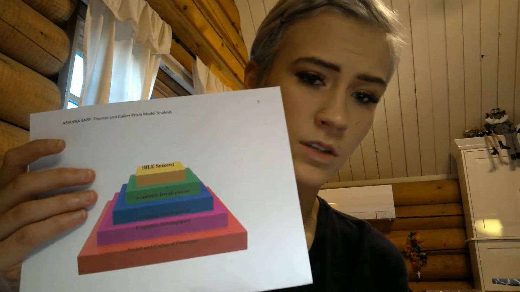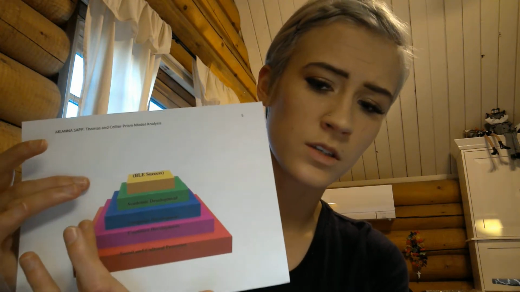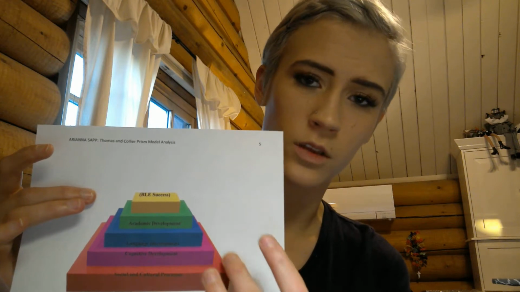So in the reading by Thomas and Collier, it's difficult to see the words on here, so I'll just discuss them myself. This is my base point, so this is where I want to start in accordance with my BLE instruction, and this is the same thing that they indicated that is the heart of BLE instruction, and that is social and cultural processes. The reason I put that at the bottom is that all students have these no matter what, and they all have varying levels of them, varying experiences with them, but I chose to put that at the foundation because that's something that we can all start with as equals.